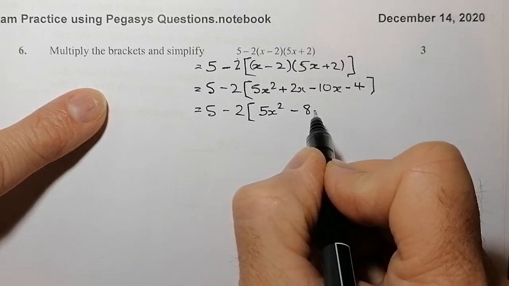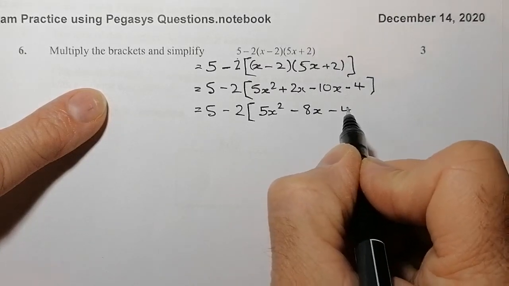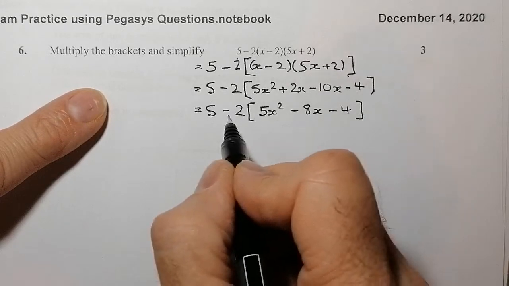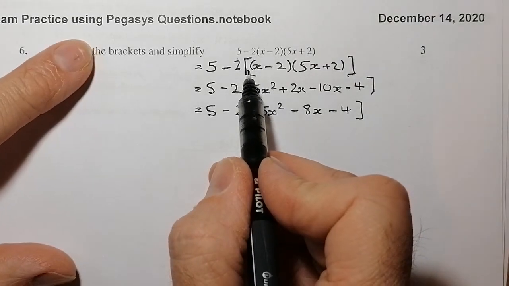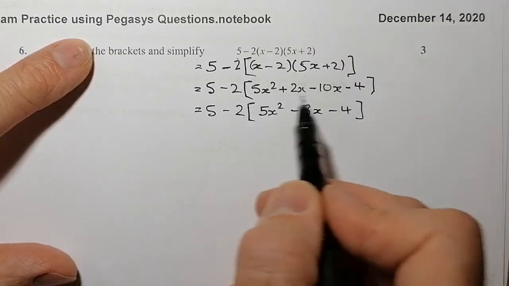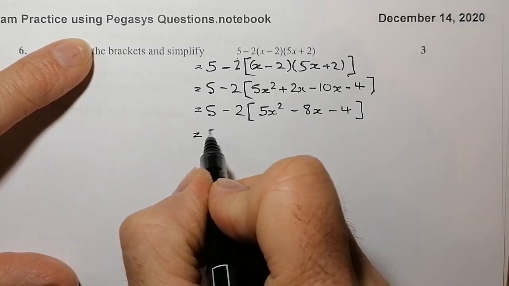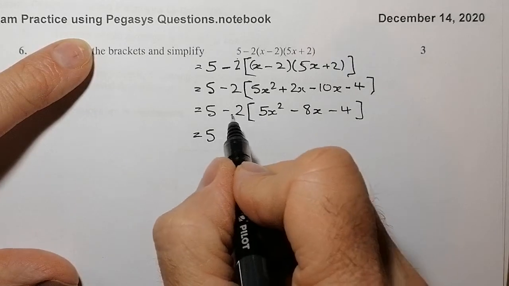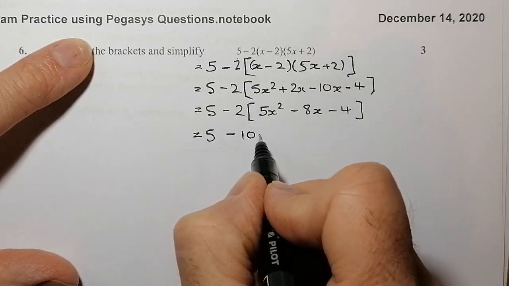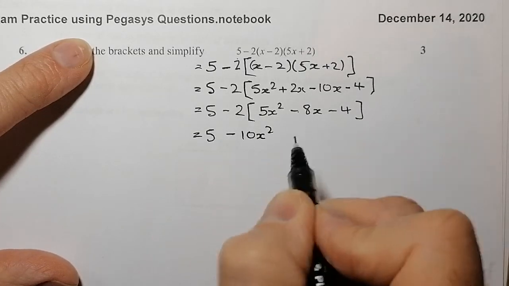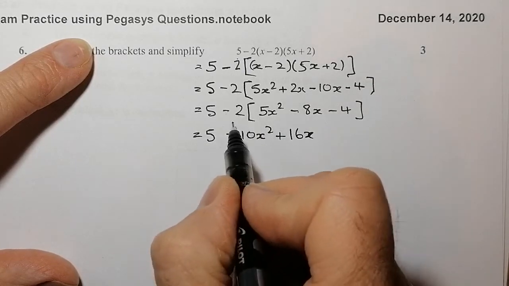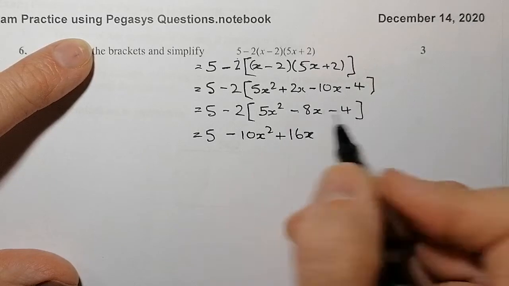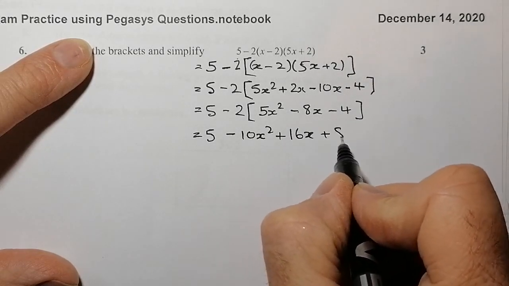So it's going to be a minus 8x minus 4, and then I'm going to multiply out this whole bracket by a negative 2. The reason why I put that bracket in there was to protect this while I was multiplying it out, and now I've just got to be careful and make sure that I get my signs correct. So that's going to be negative 10x squared. A negative times a negative is going to be a positive, so it'll be a positive 16x. And the negative 2 times the negative 4, well, that's going to give me a plus 8 there.